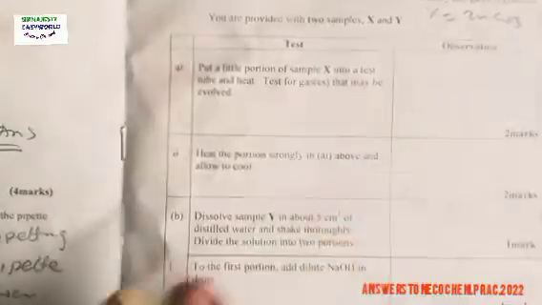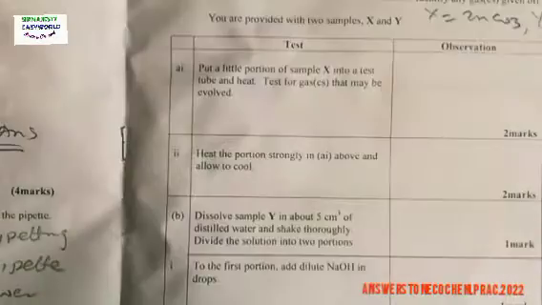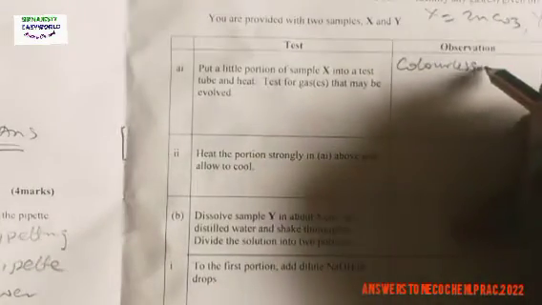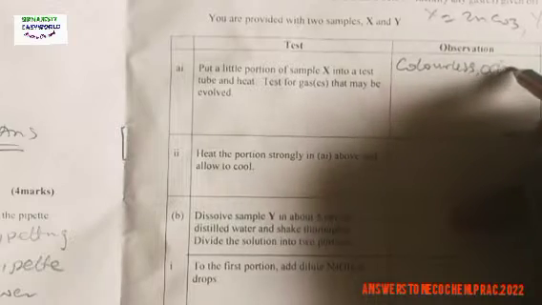So in this case, they say put a little portion of X into a test tube and heat. If you heat it, they didn't say strong, just heat. There will be evolution of a colorless, odorless gas, which turns lime water milky. Colorless, odorless gas evolved.